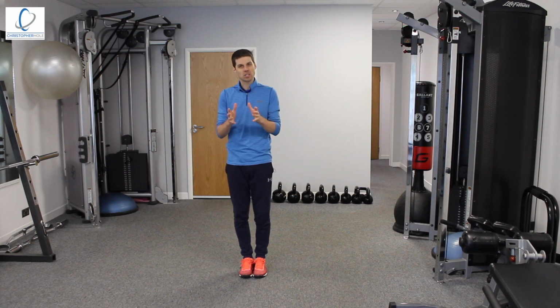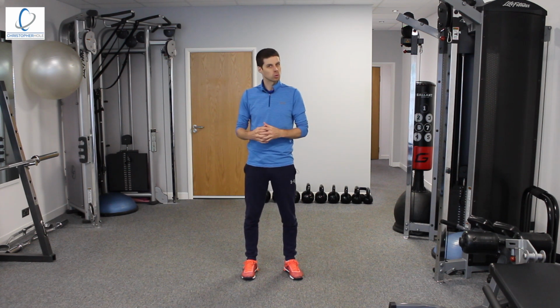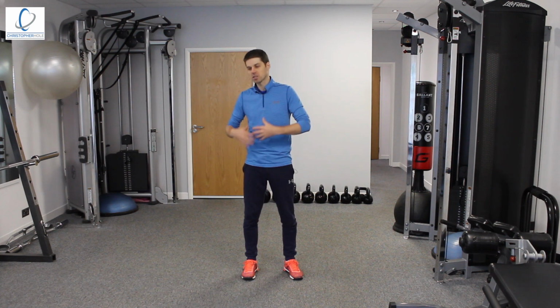So hopefully that's given you a better idea of the type of exercise that can build real core stability. It will also build real core strength as well. And it will start developing your body, making your core much healthier, much stronger, and much more robust and resilient, not only to everyday life, but in the gym, for sport, so on and so forth.